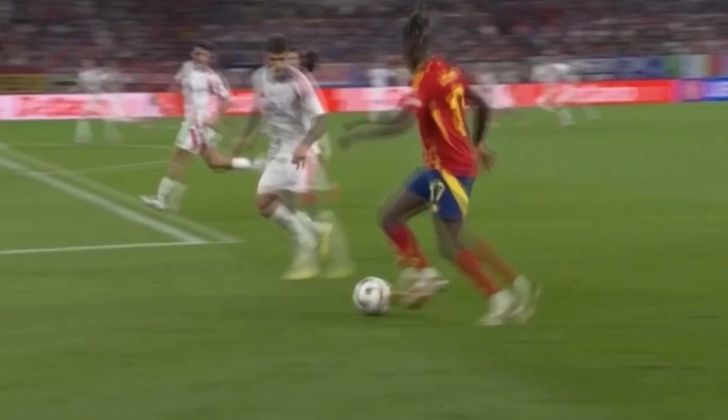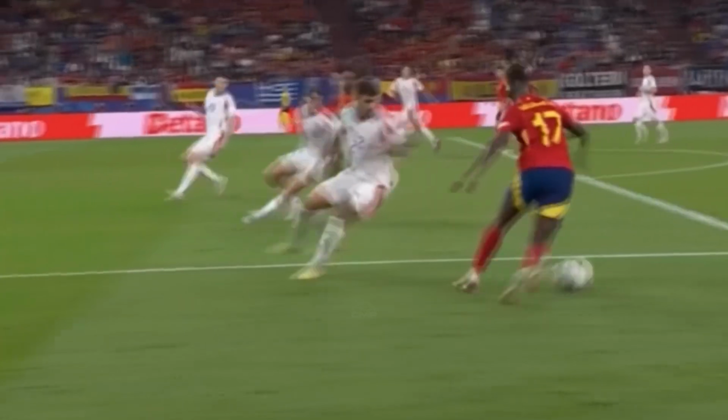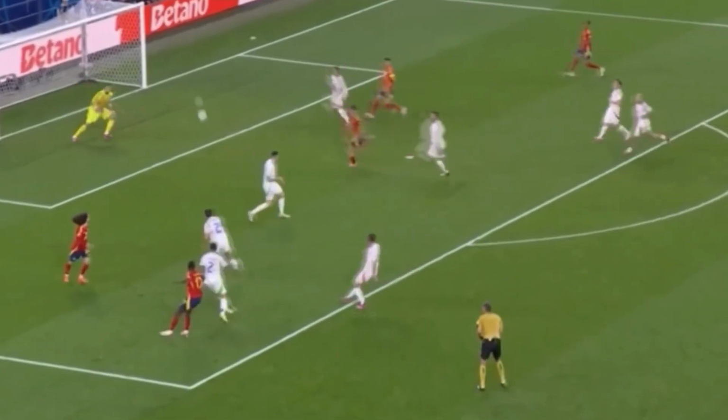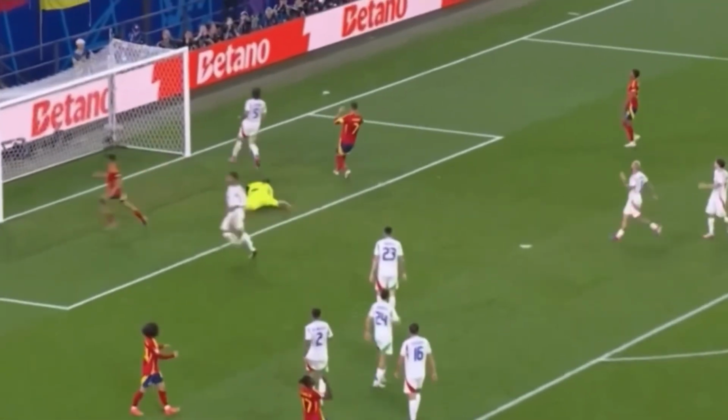Now, for those who have taken the art of goal scoring course, look at his hip and standing foot placement in a zone 2 wide far post finish. And there we have it.